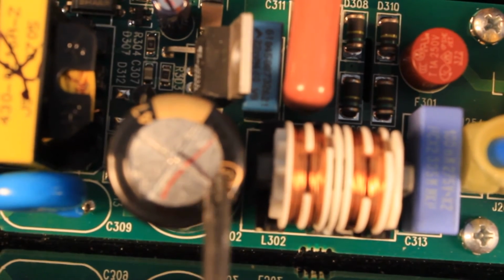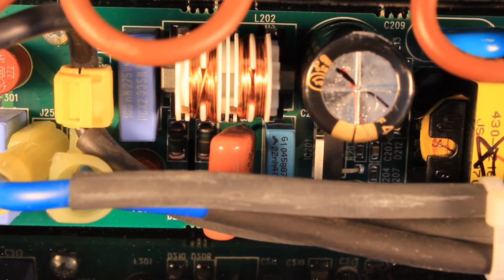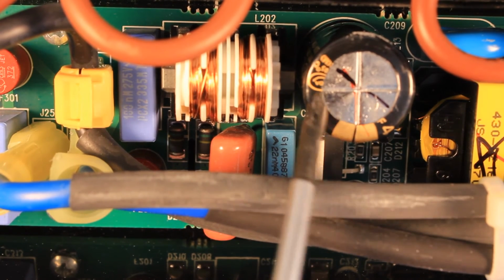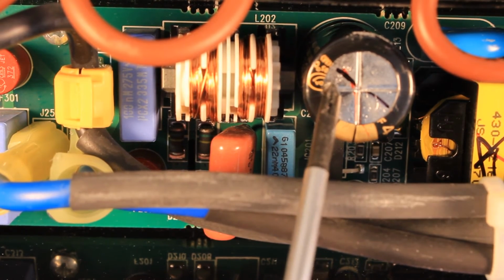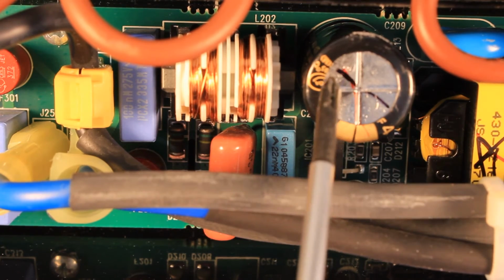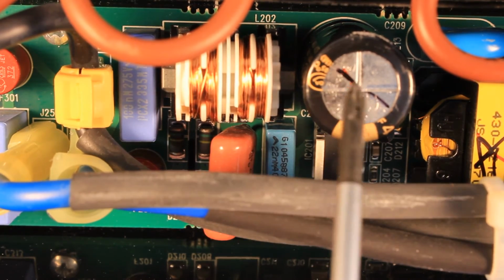So they are 105 degrees, but actually they are a Lelon brand, and I must say I don't know much about this Lelon brand. Is this good? Is this not good? I have no experience with them.